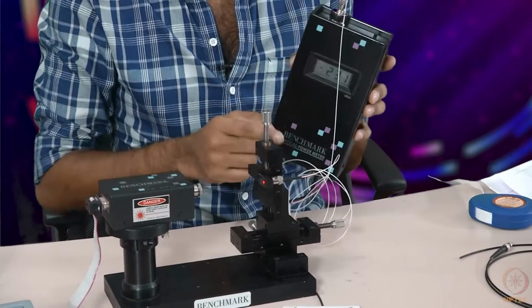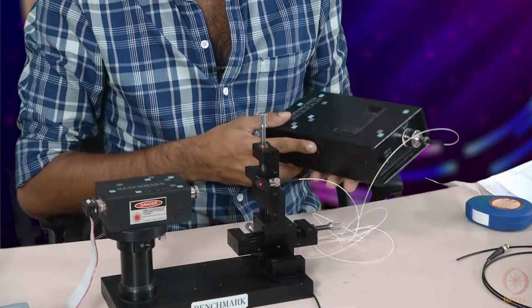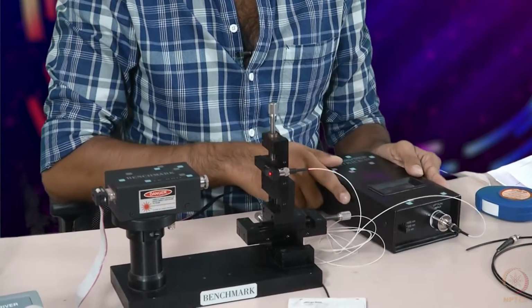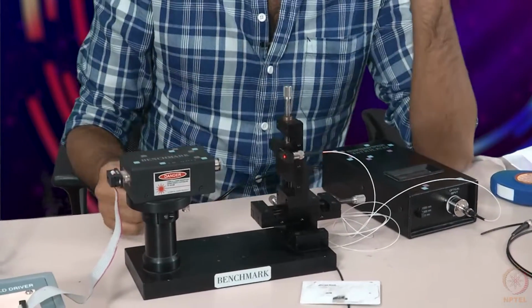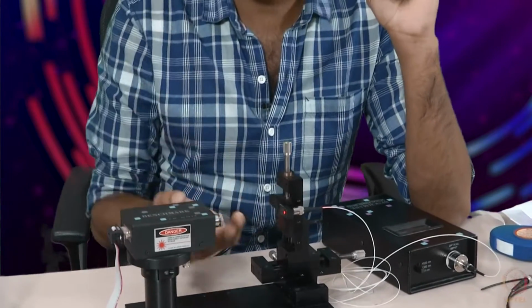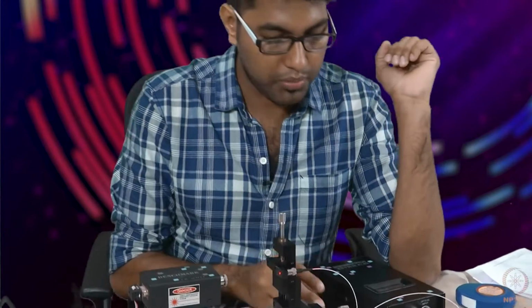You can see the slight losses in here and all. So that's it. We have coupled laser light through this free space setup into the optical fibers. Now we are going to see how the mode pattern looks inside this fiber. Mode pattern is a pattern by which the light propagates within the fiber. It's actually the solution to the Maxwell equations within the fiber.